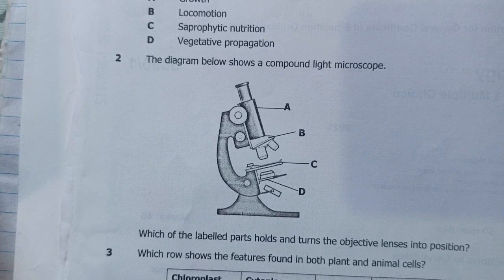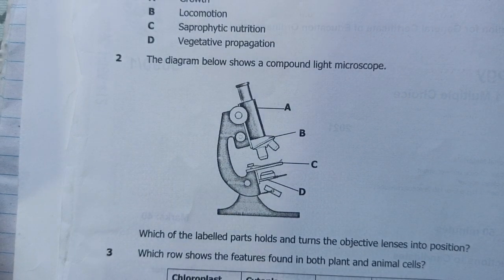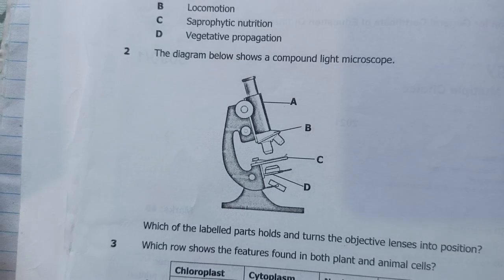So we're still in biology, looking at the microscope. So here it is the 2021 past paper. So here I'll read the question, then we'll answer it together. The diagram below shows a compound light microscope. Which of the labeled parts holds and turns the objective lenses into position?